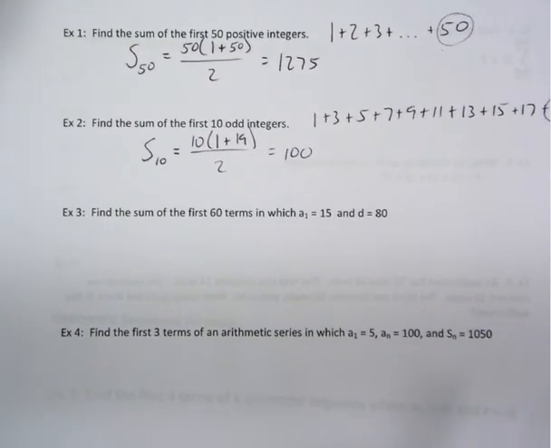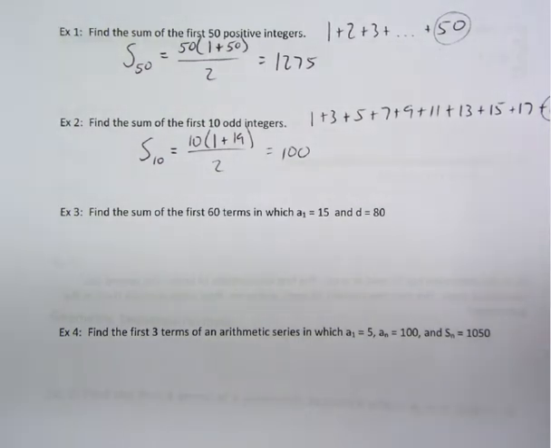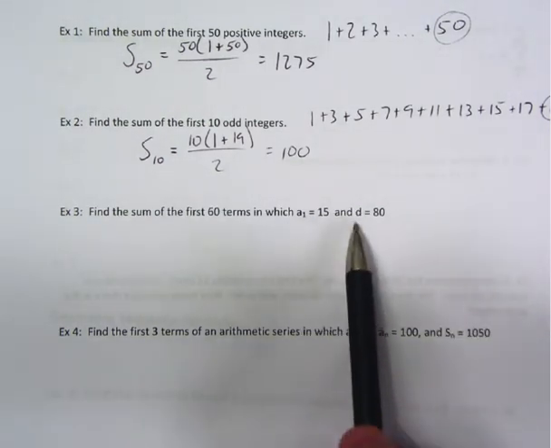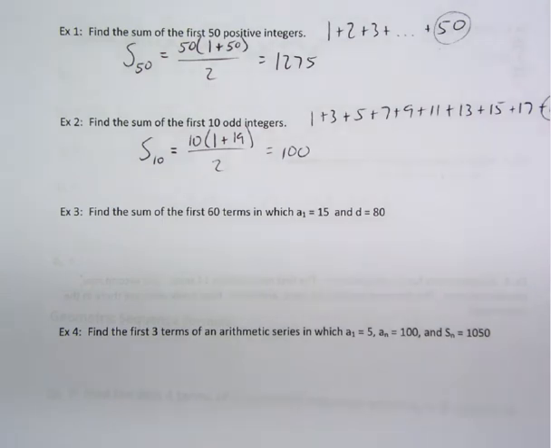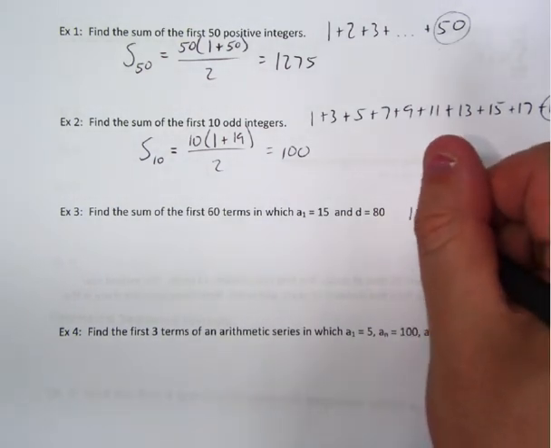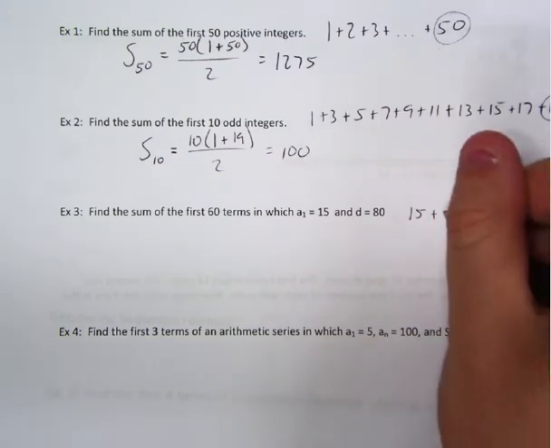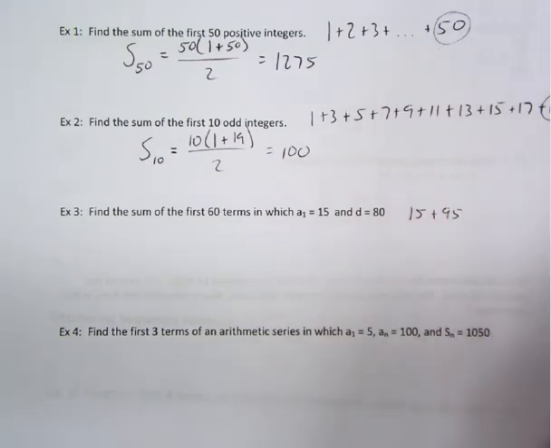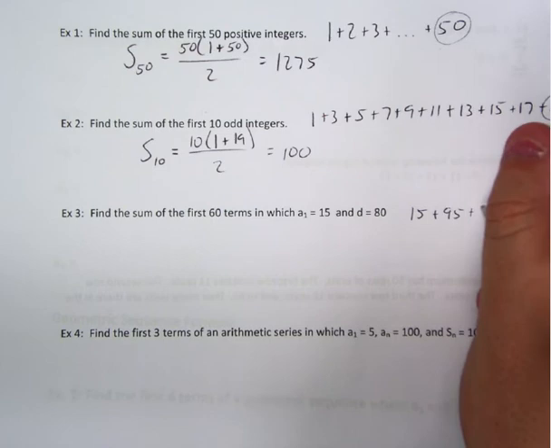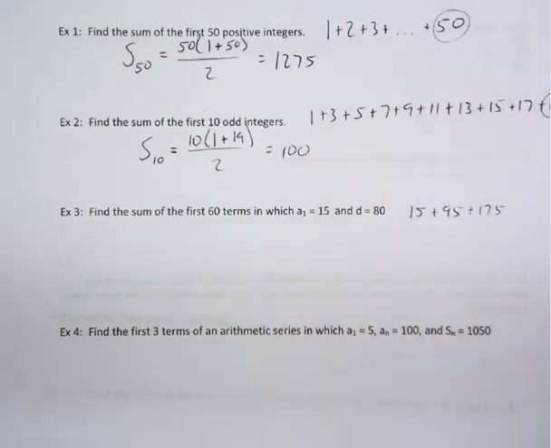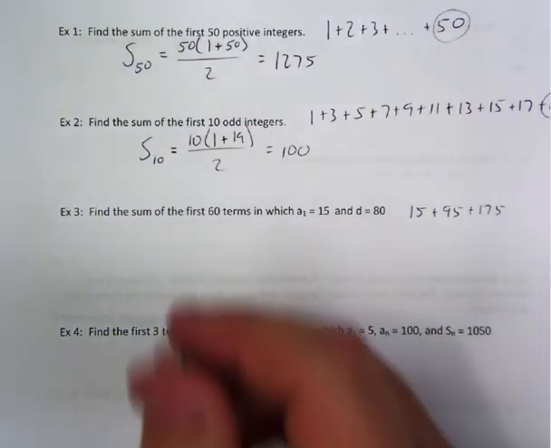Find the sum of the first 60 terms in which the first term is 15 and it's going up by 80 every single time. So that means, oh man, what would it be? So we're doing 15 plus, the next one will be 95. The next one will be 175. So you could sit here and do this and figure out all 60 numbers and then add those 60 numbers together. Or we can use our arithmetic series formula.